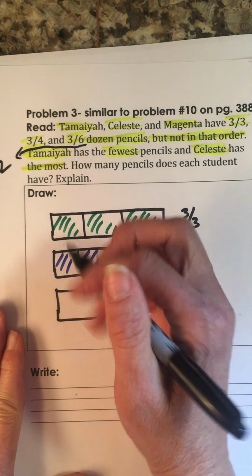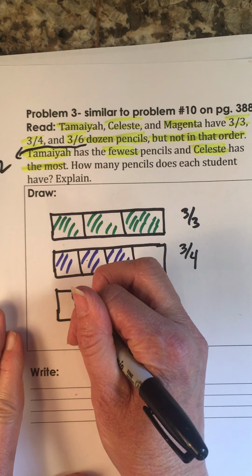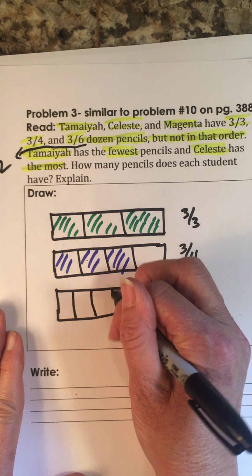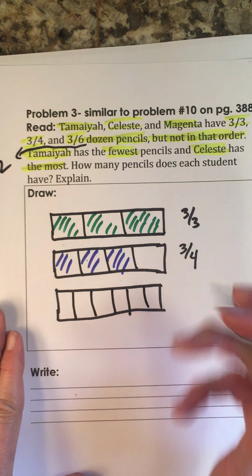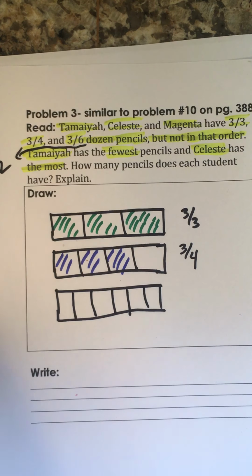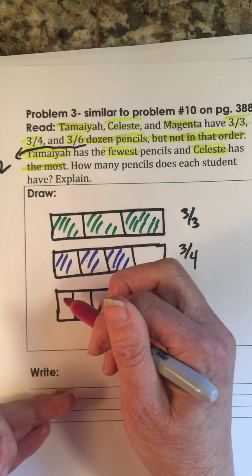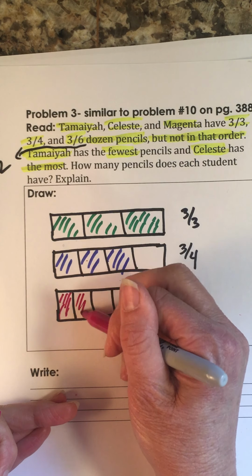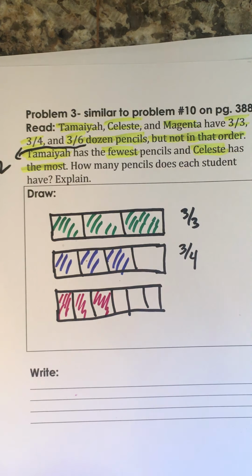Okay, and then we've got 3/6. So that means I have to do 5 lines. 1, 2, 3, 4, 5. So 6 pieces. 1, 2, 3, 4, 5, 6. And she has 3 in this one too. Okay, that one is 3/6.